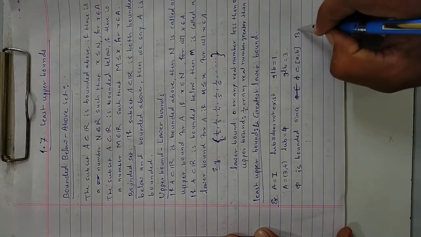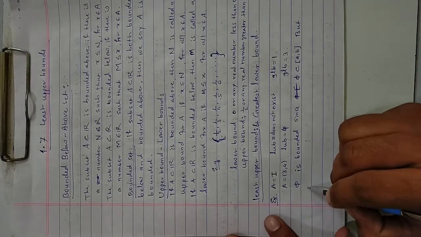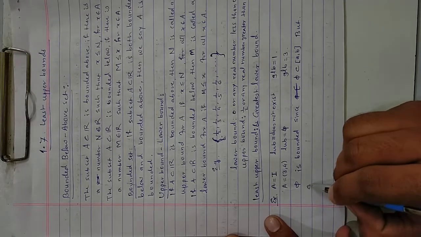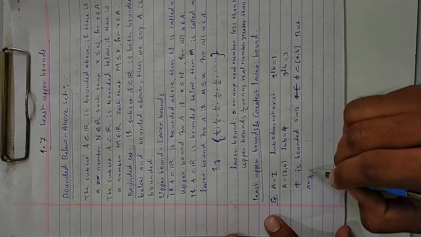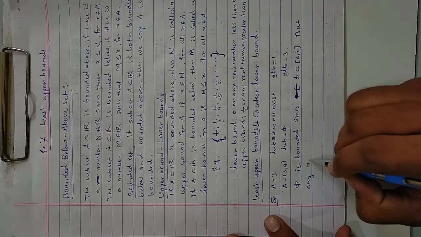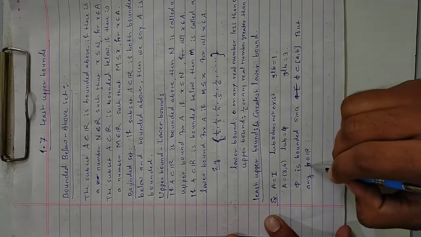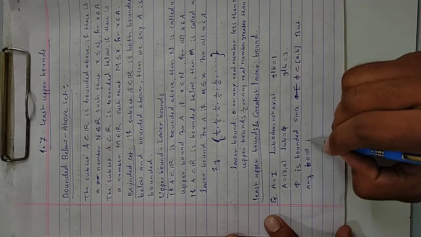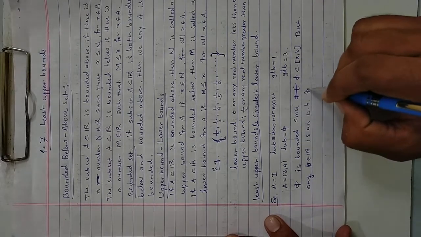But any real number A, or let me take B in R, is an upper bound for phi.